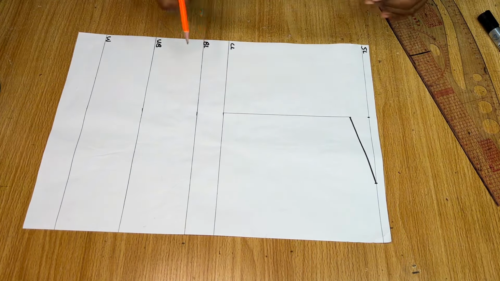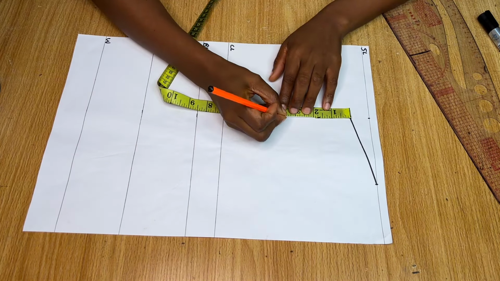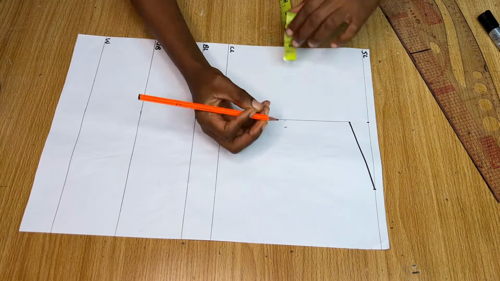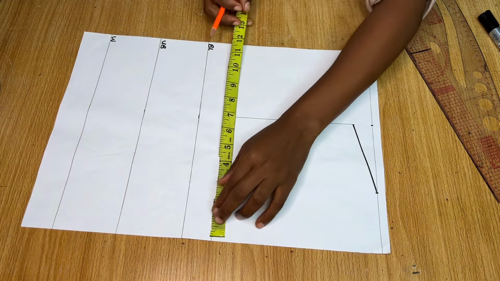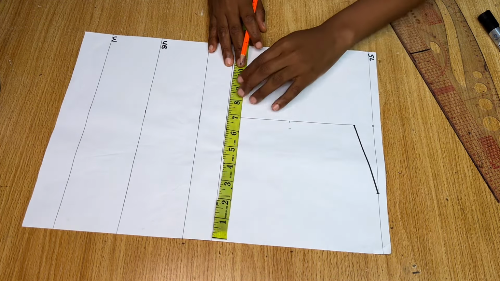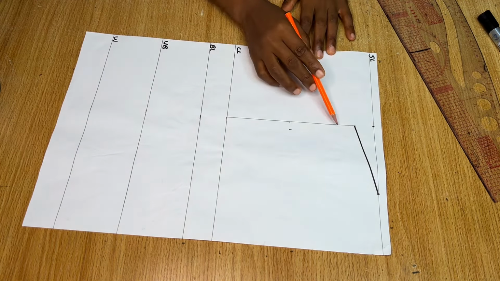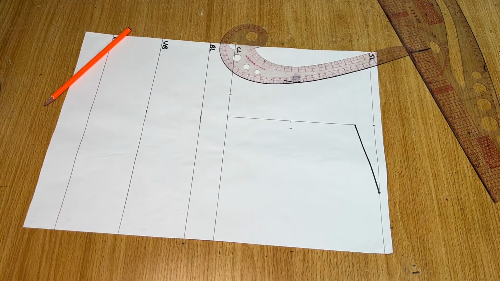So now what I'm going to do is I'm going to get the midpoint of this straight line. So divide what I have here into 2 equal halves. I made a mark, and from that point I'm going to go in by ½ inch. Now you're going to come to the chest line and you're going to mark your bust measurement divided by 4. Your bust measurement divided by 4. So I marked it here, and now I'm going to connect from here to here and then to this place. So I'm going to be using my curve to connect all of them.